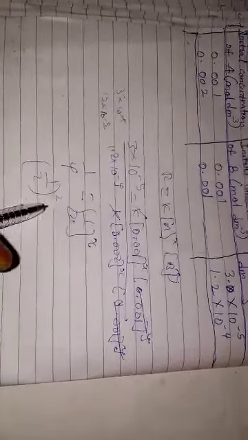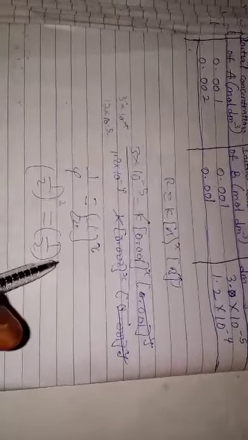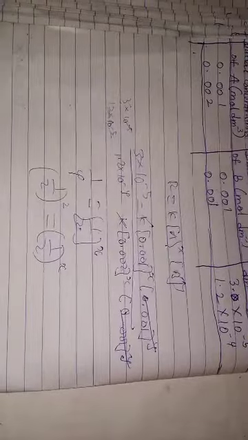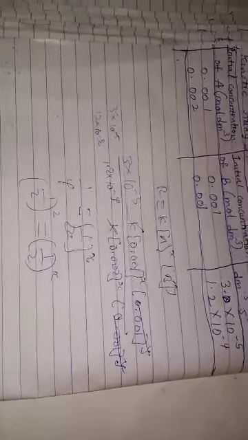1 over 2 raised to power 2, then 1 over 2 raised to power x. Yes, if you are just watching this one, this is a continuation of the former video we made on reaction kinetics. This is the exact point we stopped.